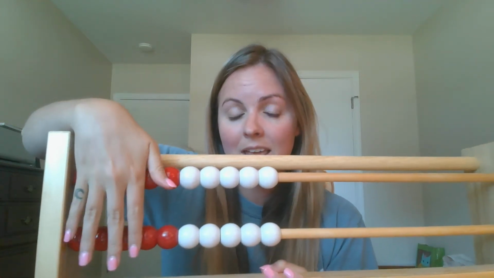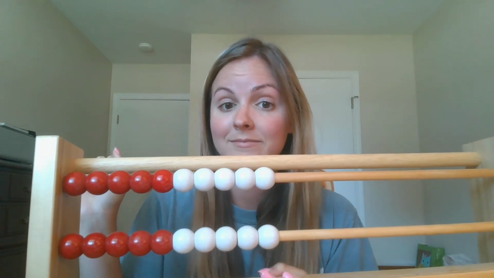So I know I have 10 of each color, and I can also tell that if I have 10 of each color, 10 plus 10 equals what? How many beads do we have all together in total? That's right, 20 beads, because if we have 10 red and 10 white, 10 plus 10 is 20. So that means all together we have 20 beads on this number rack.